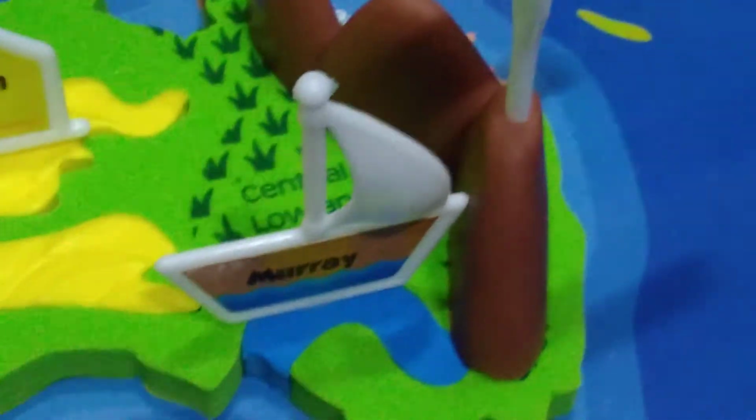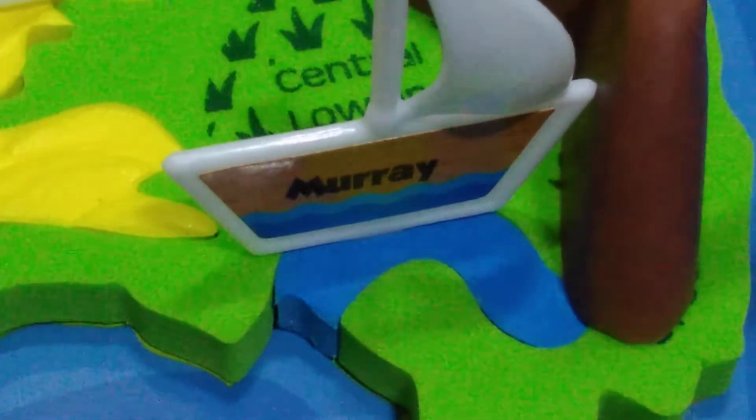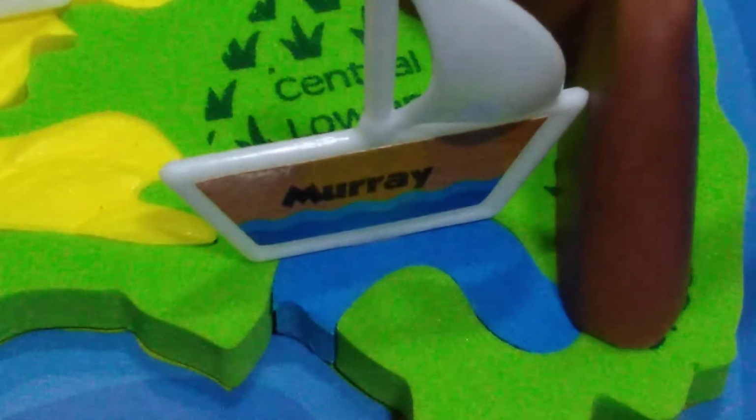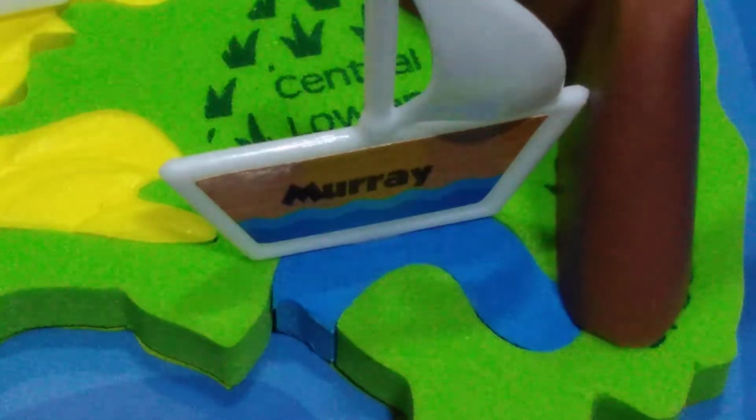Over there, right below is the Murray River. The Murray River starts from the Southern Ocean, aka Antarctic Ocean, and it ends at the Great Dividing Range.